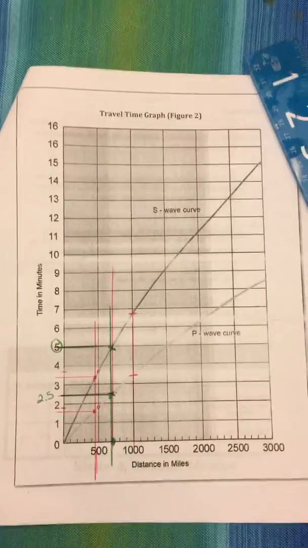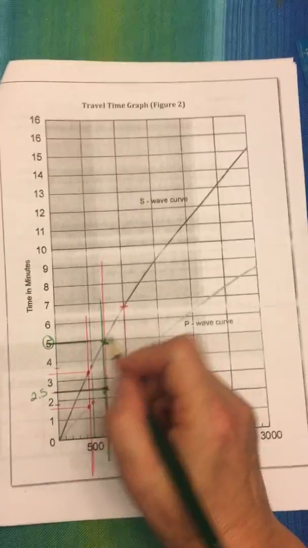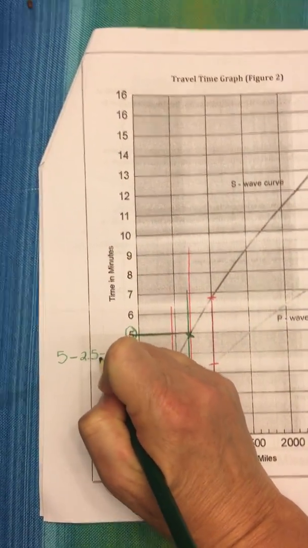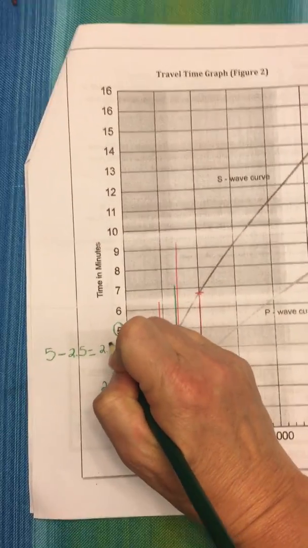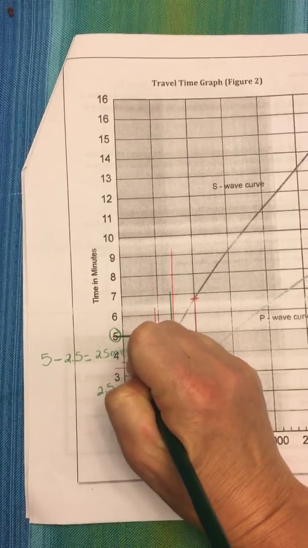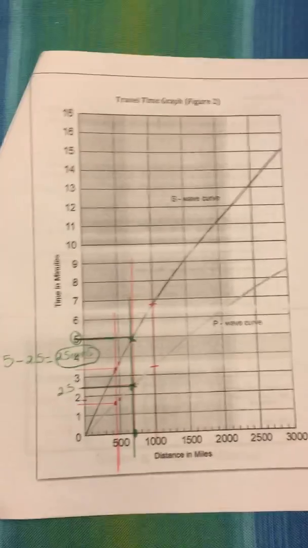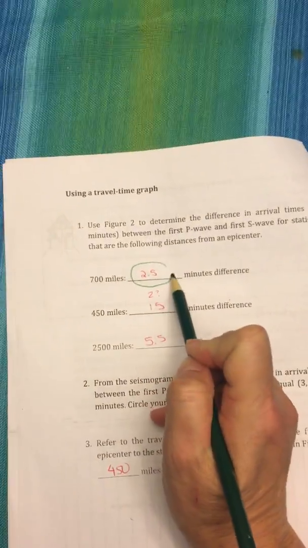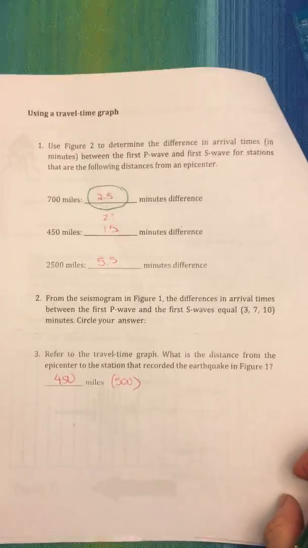And in order to determine the difference in time, I'm going to subtract them. So I'm going to subtract 5 minus 2.5, and that is equal to 2.5 minutes. 2.5 minutes is the difference between when the P wave and the S wave arrived. So I'm going to go back over here, and you'll see that I wrote 2.5 minutes as my answer for 700 miles. And I'm going to repeat that for 450 and for 2,500 miles.